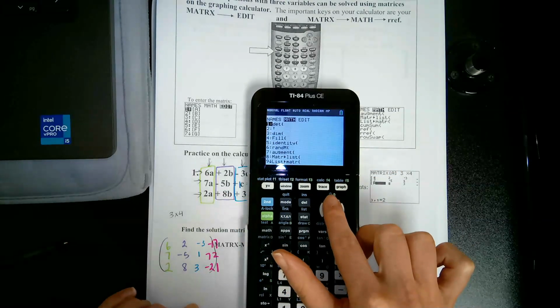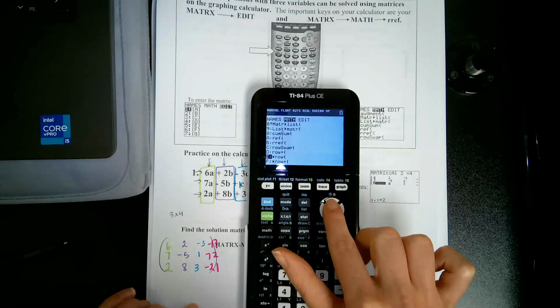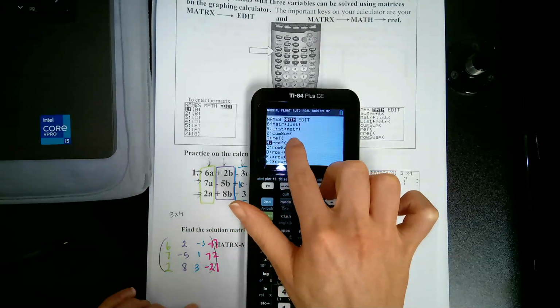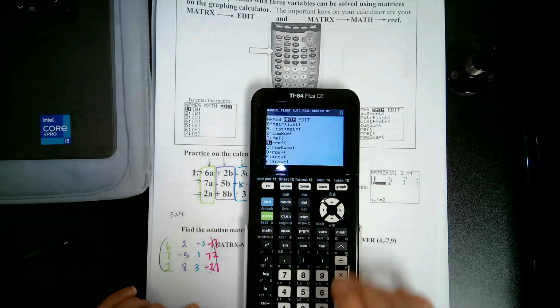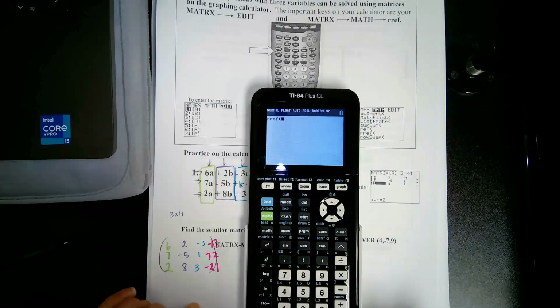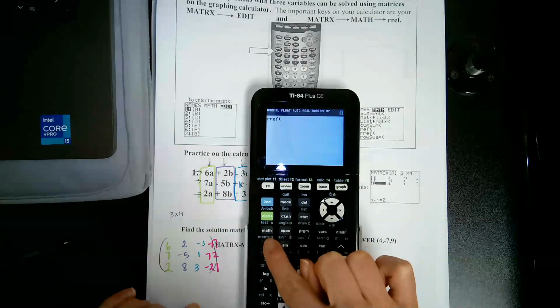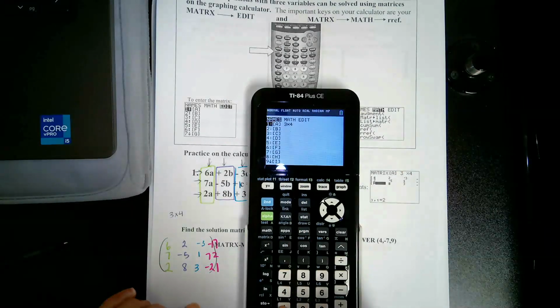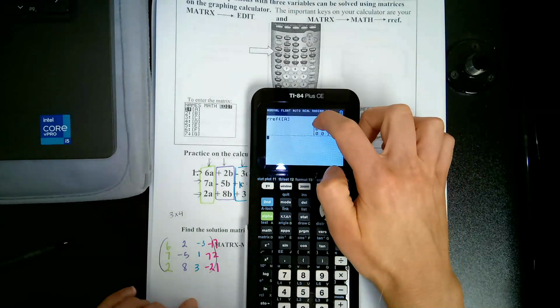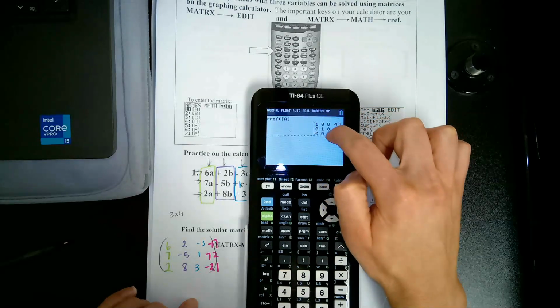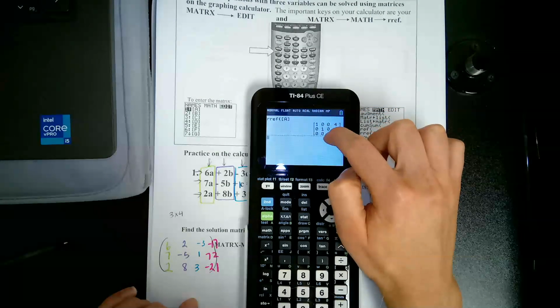And then the math option we want, if you scroll up, you'll get to it faster. We want RREF, not just REF, but RREF. So you're going to choose option B, and then you have to put matrix A right here. So you go back to the matrix home screen and then choose option 1 so that it says RREF A. And then if you press enter, you should see zeros everywhere except the diagonal. The diagonal should always be 1s.